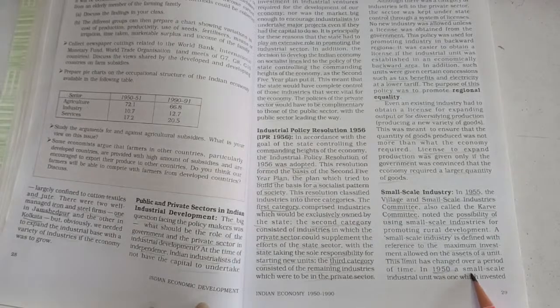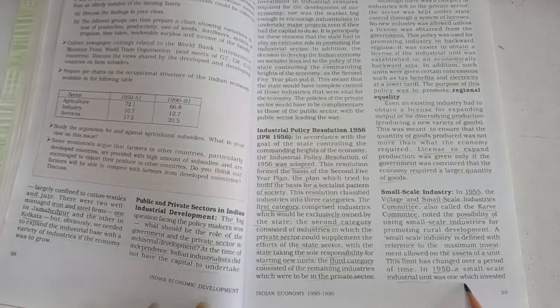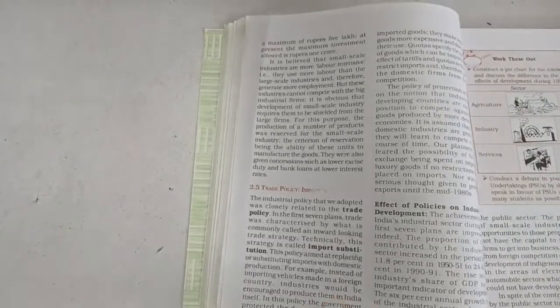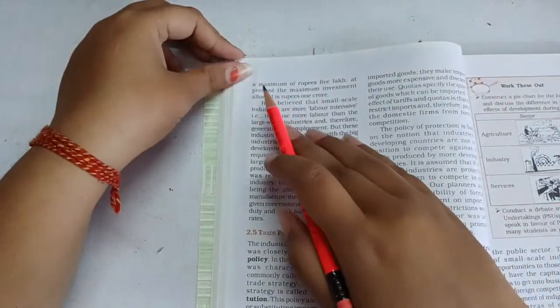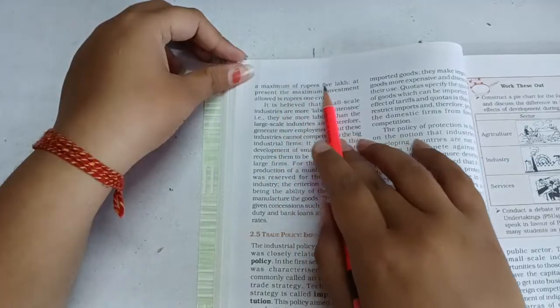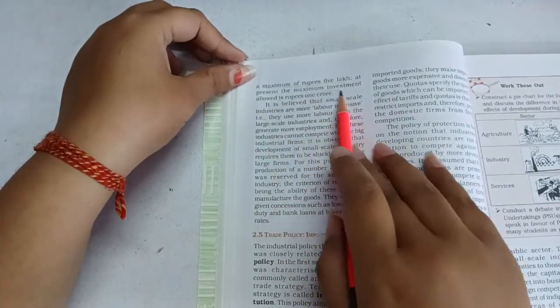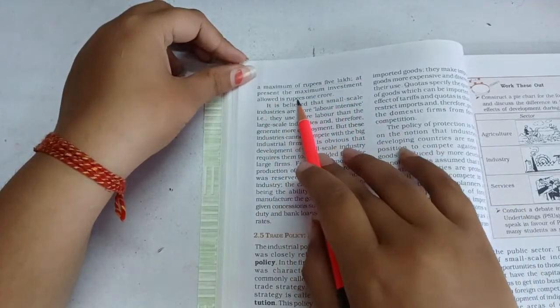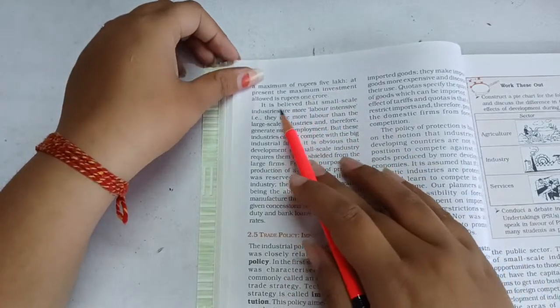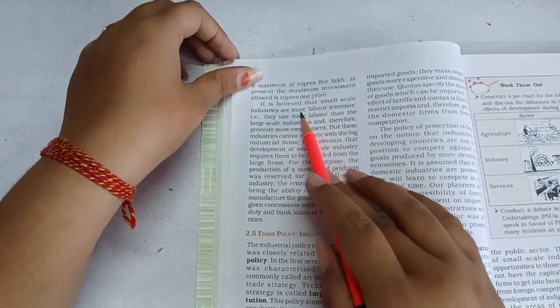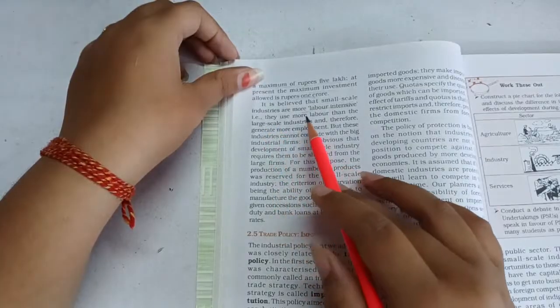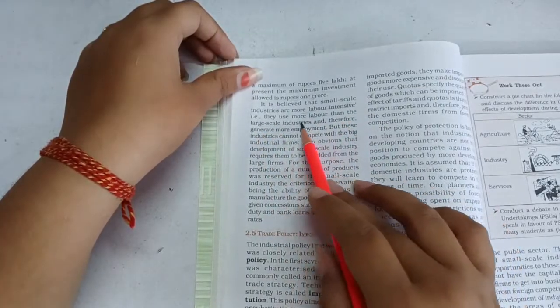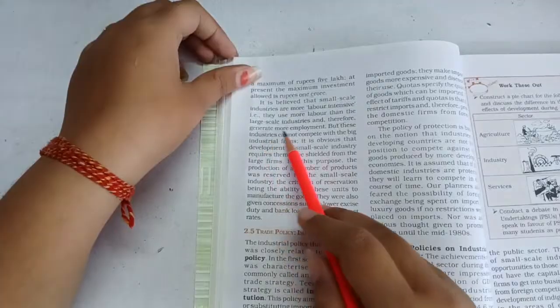In 1950, a small scale industrial unit was one which invested a maximum of rupees 5 lakh. At present, the maximum investment allowed is rupees 1 crore. It is believed that small scale industries are more labor intensive, that means they use more labor than the large scale industries and therefore generate more employment.